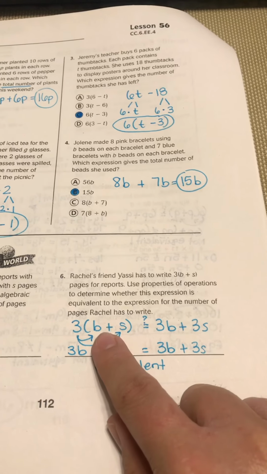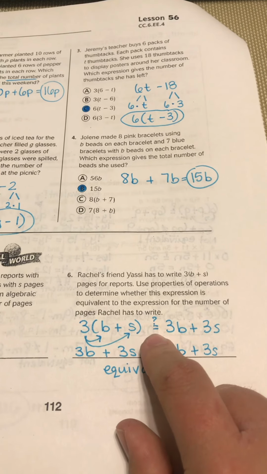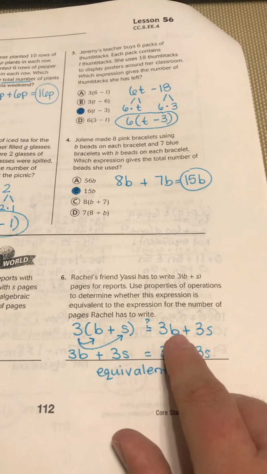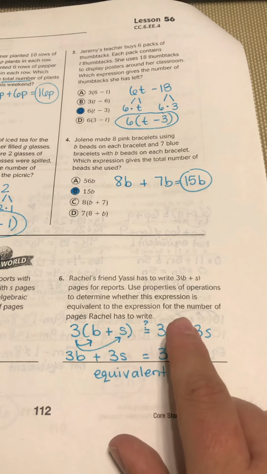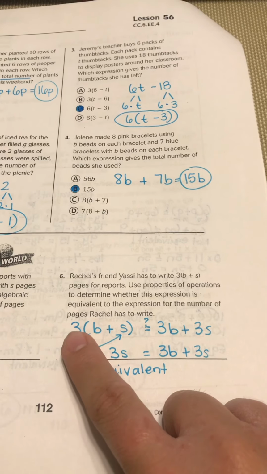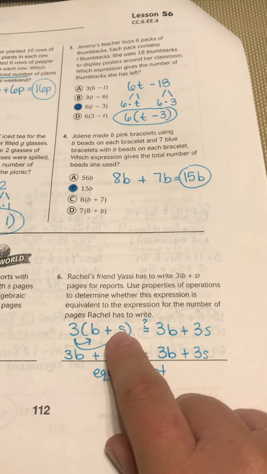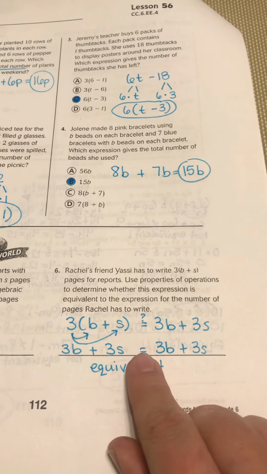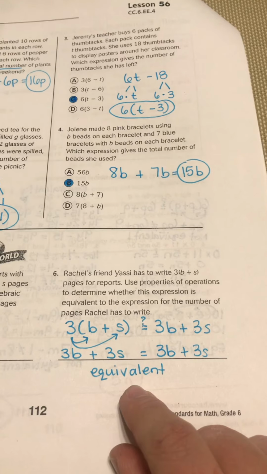So I set it up with Rachel's expression being equal to, with the question mark above it, because I'm not sure if they're equivalent to the original expression. So we can use our distributive property, 3 times B, 3B, plus 3 times S, 3S, and that is the same expression, so yes, it is equivalent.